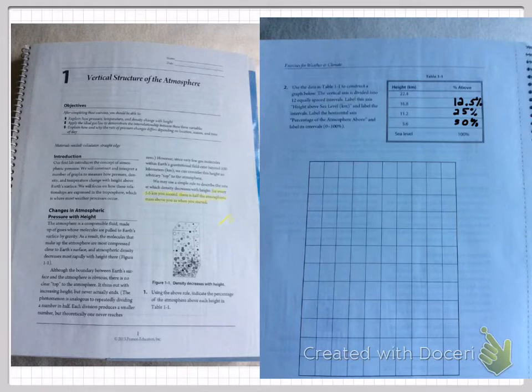And at 22.4, it will be 6.25. It's not letting me write this far up on my image. I apologize. 6.25%. So there we go. Nice. Now that we know that, we can move on to question 2.